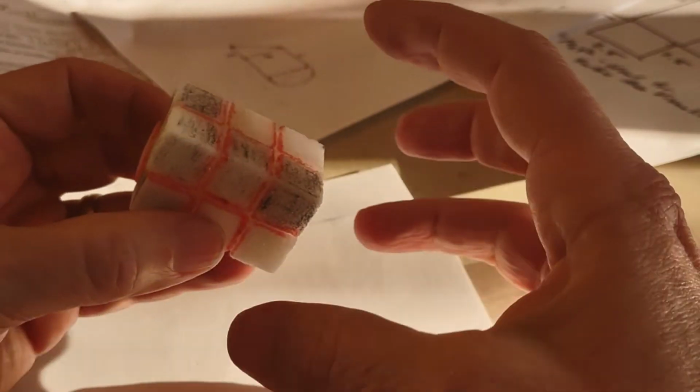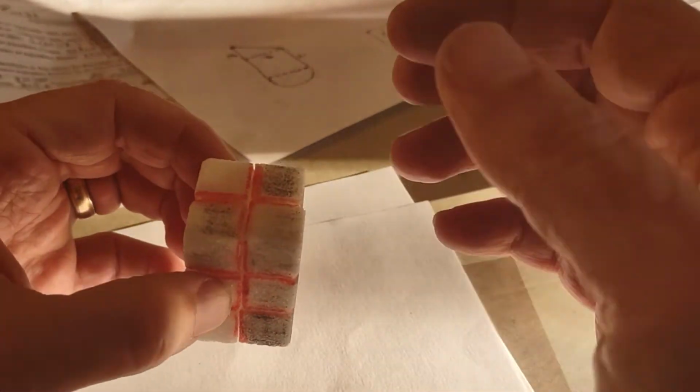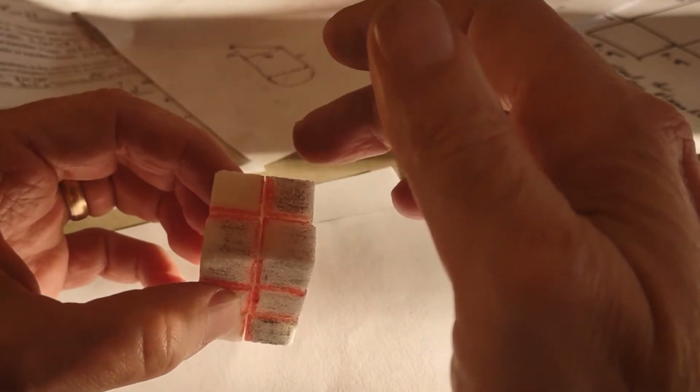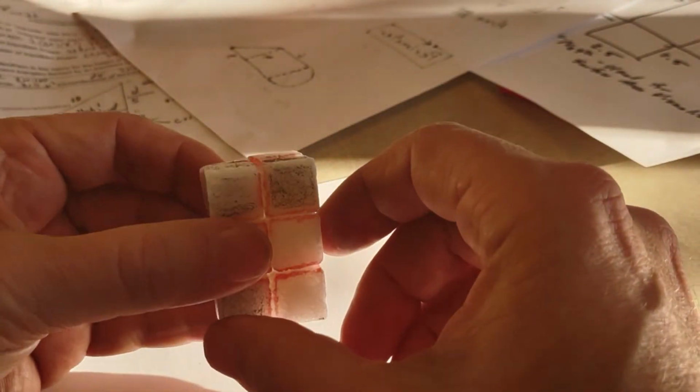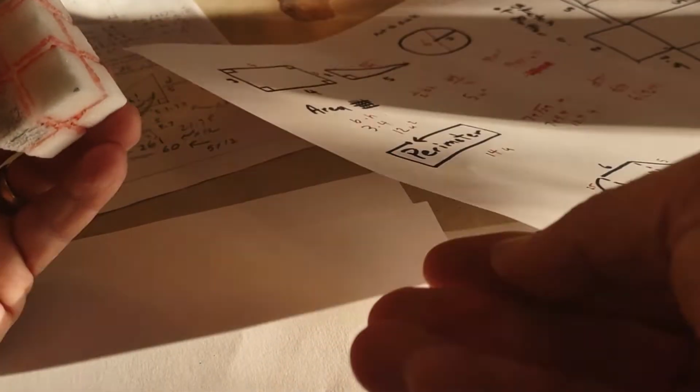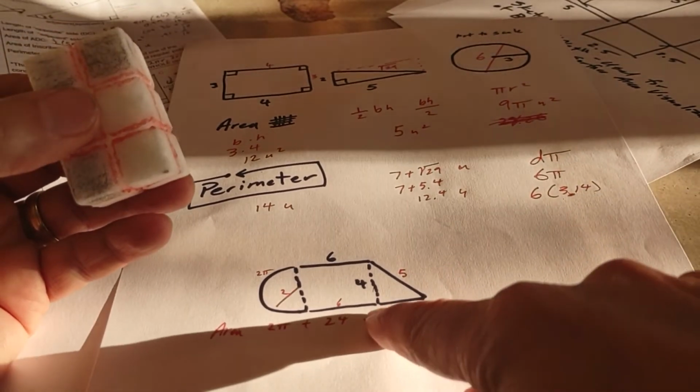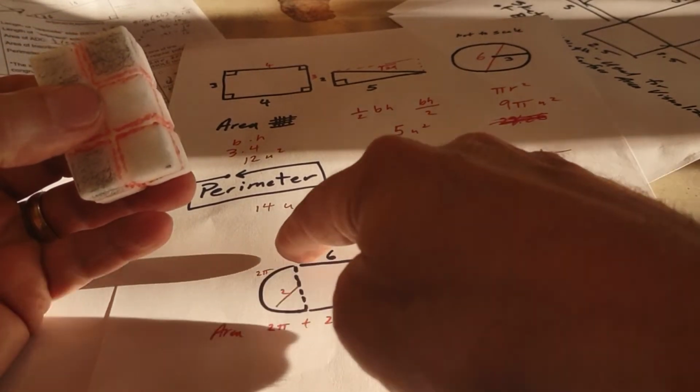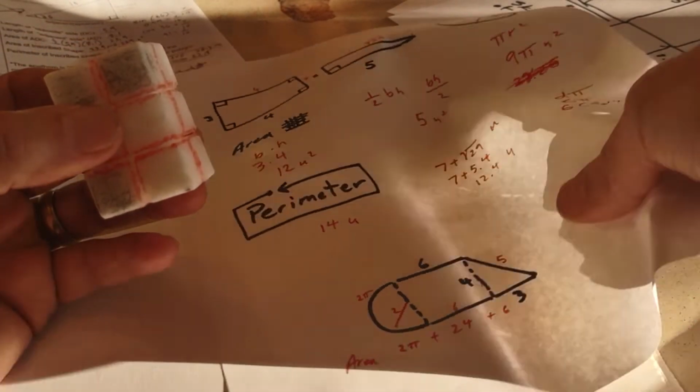It's covering it. So it's a little bit like perimeter. It's everything on the outside. There are some little surfaces inside here, but we don't count the internal surfaces, in the same way we did not count this 4 on the inside of this thing when we were doing perimeter.